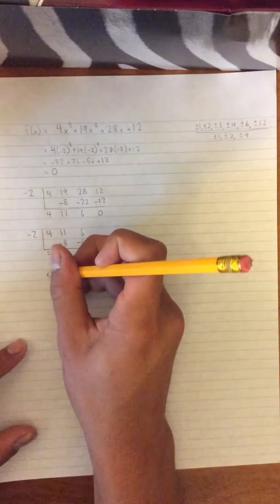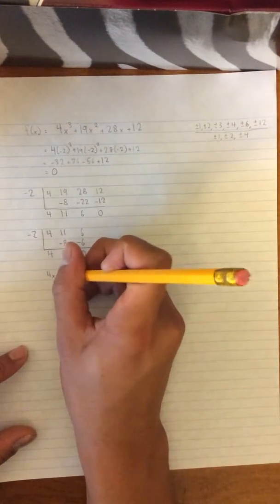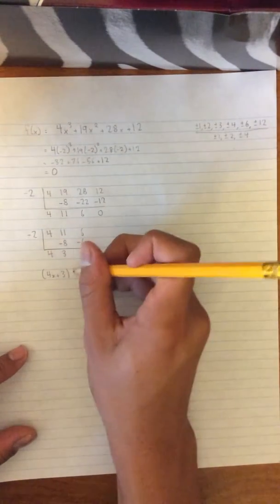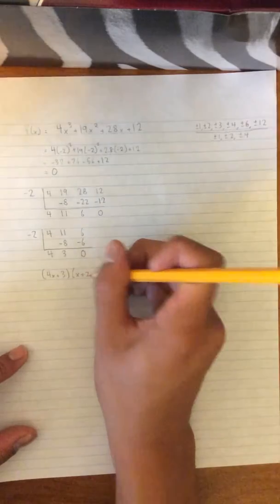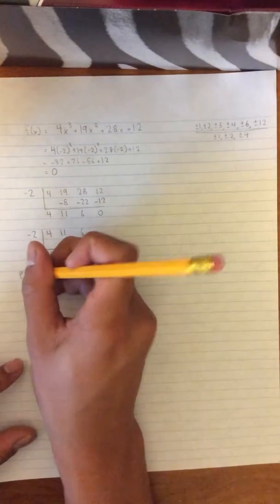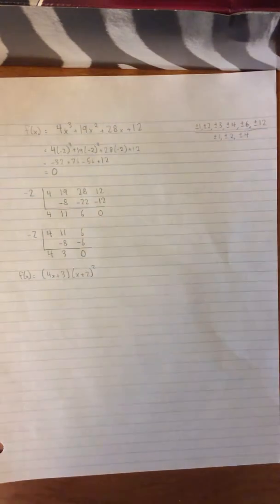So this, 4x plus 3. And bringing these two terms down would give you x plus 2, because remember, the 2 switches to negative, squared. So that is your polynomial that we can now graph.